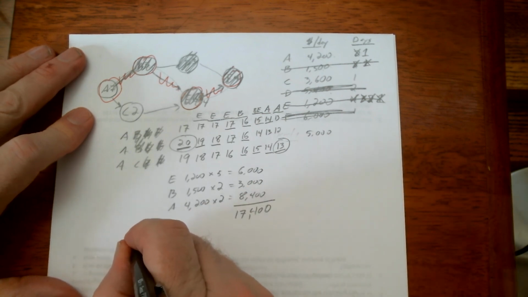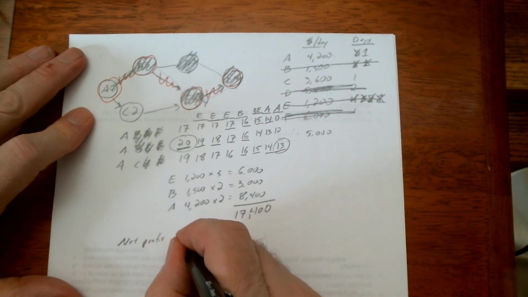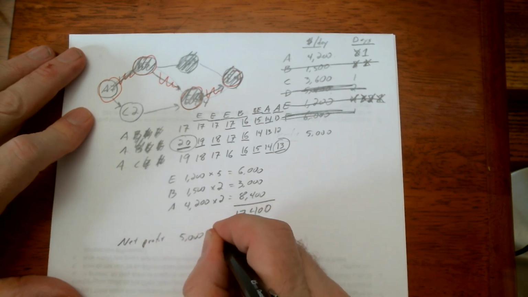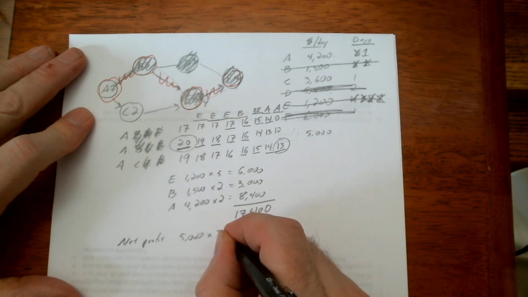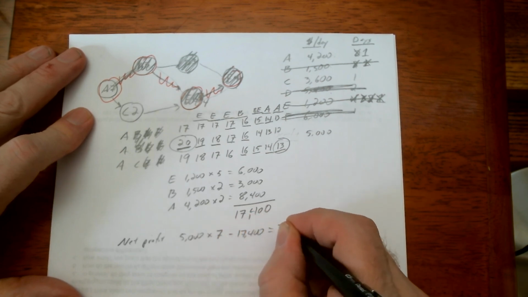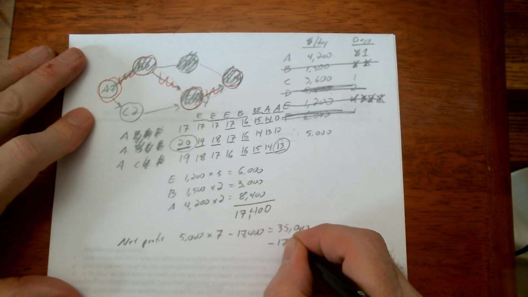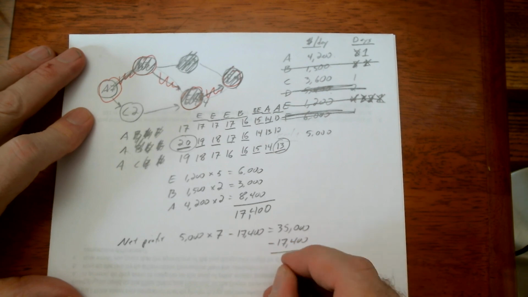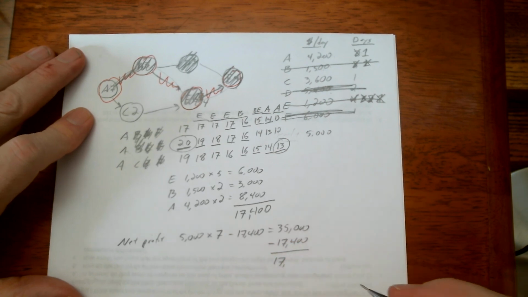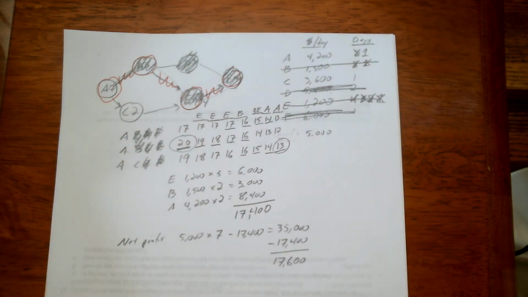So the net profit of the crashing is $5,000 per day saved, which was 7 days, minus 17,400. So we have 35,000 minus 17,400. So that gives us a net increase in profits of 17,600.